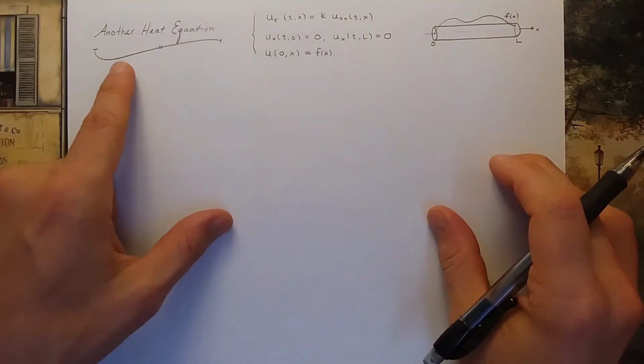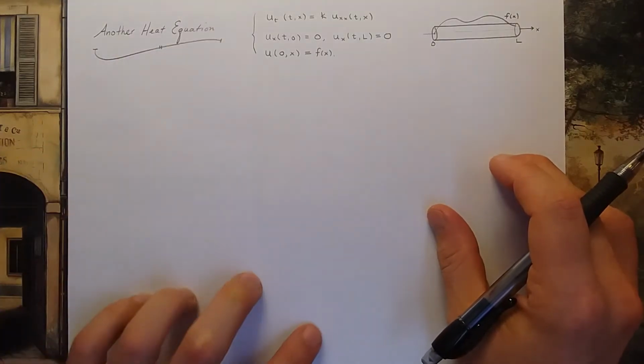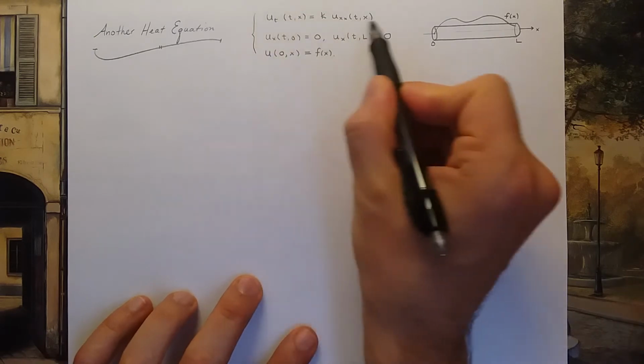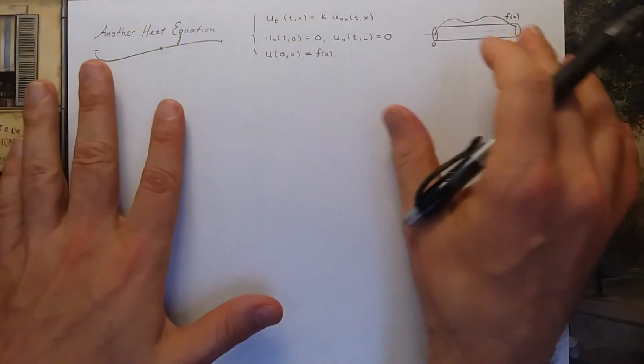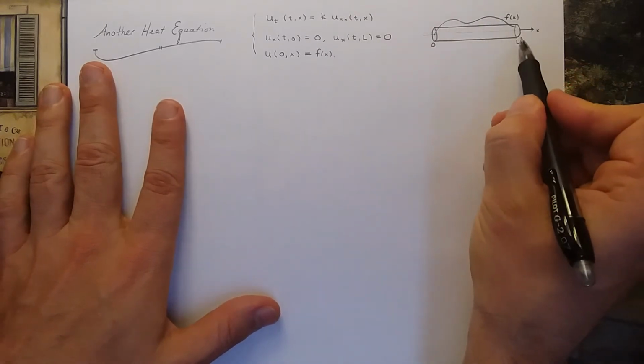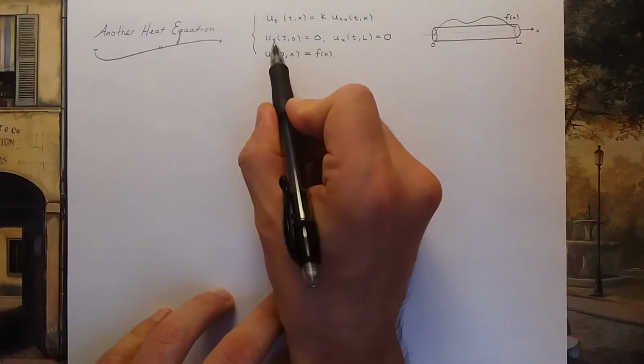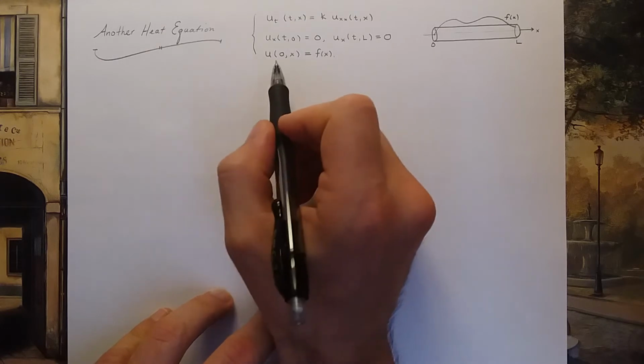So let's see another example of solving the heat equation. I wrote the heat equation here. It's our partial differential equation governing how heat diffuses through a metal rod of length L. This time, however, I have different boundary conditions.